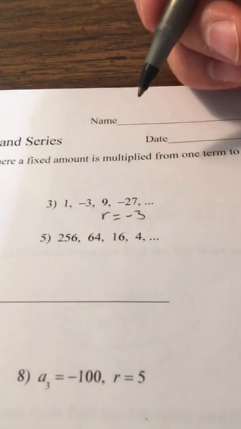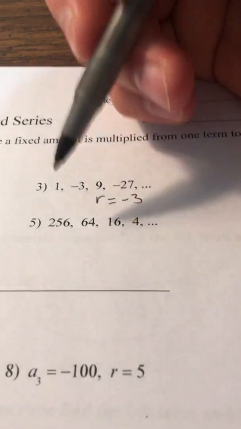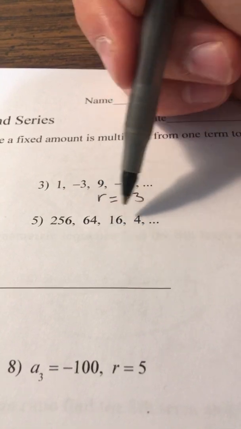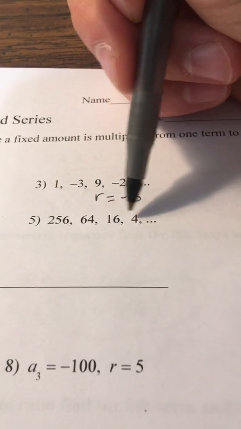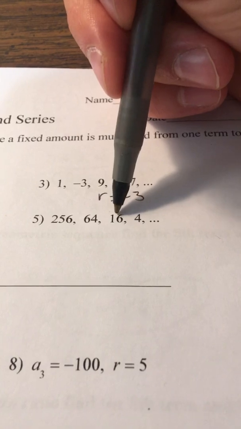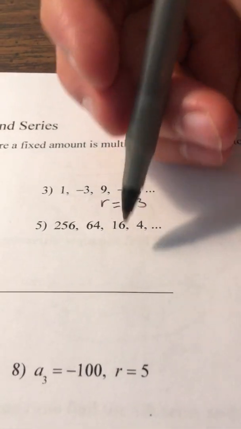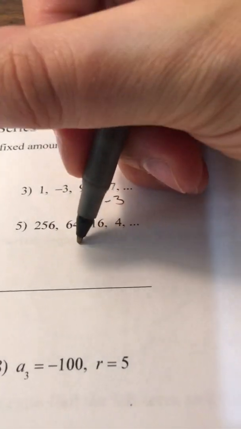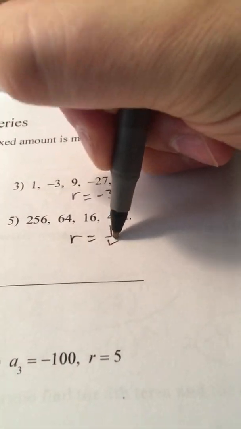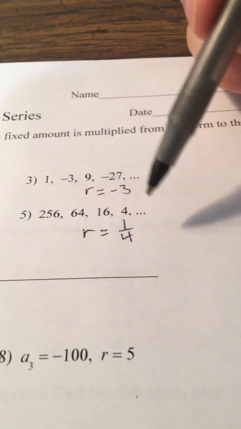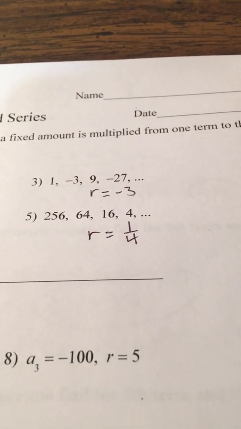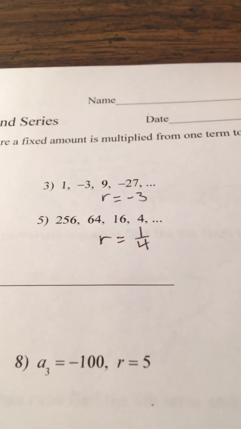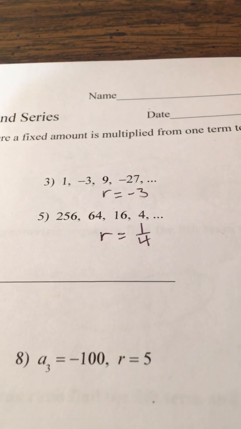And then one more problem dealing with this. This time it's not multiplying, it's dividing. It's dividing by 4. 16 divided by 4 gives you 4. 64 divided by 4 gives you 16. So that doesn't mean R equals 4. If it were flipped around, R would be 4. Since we're dividing by 4, it's the same thing as multiplying by 1/4. So R is going to be a fraction if you're dividing to get to the next number. R equals 1/4.